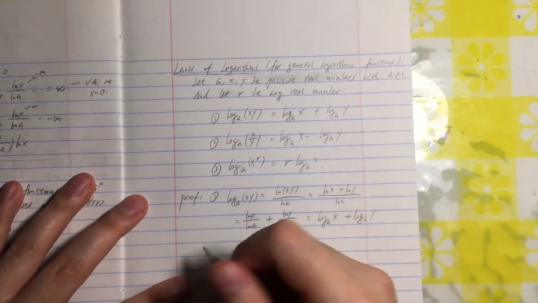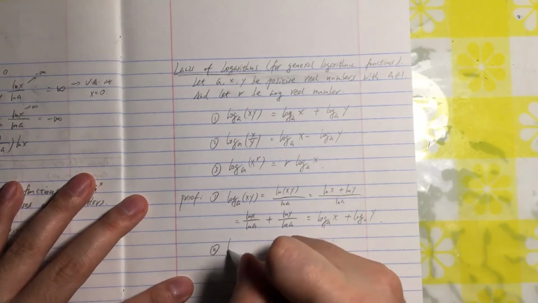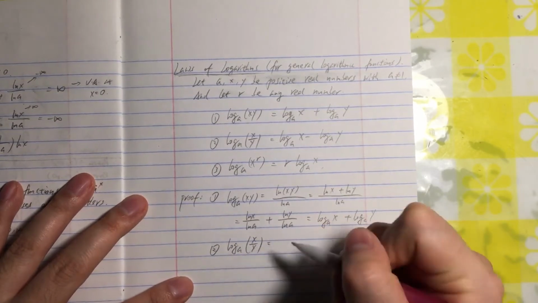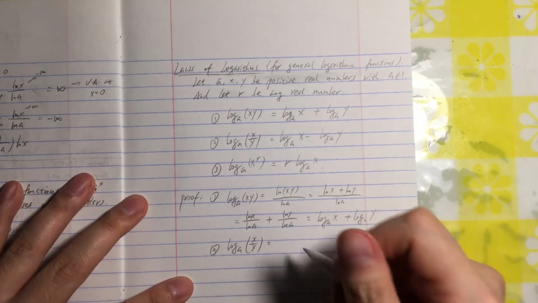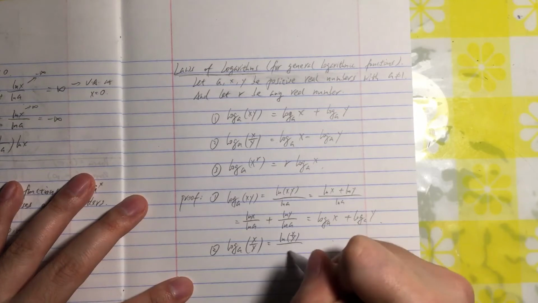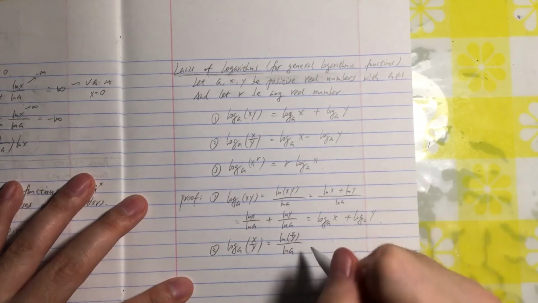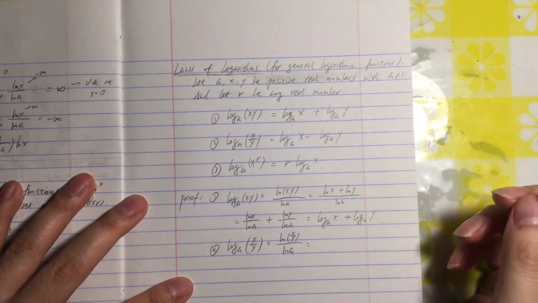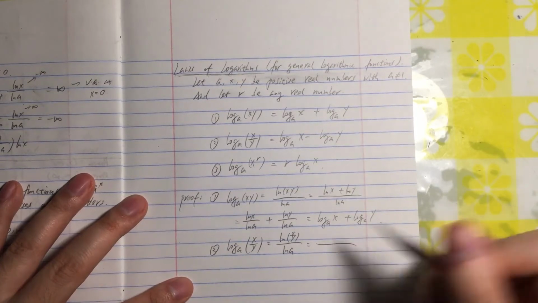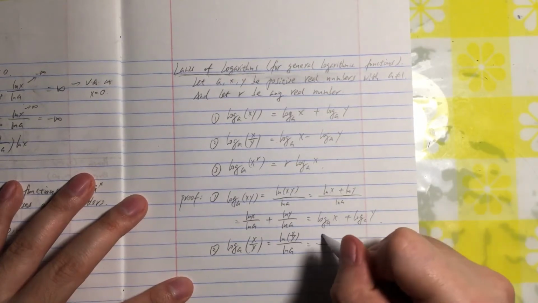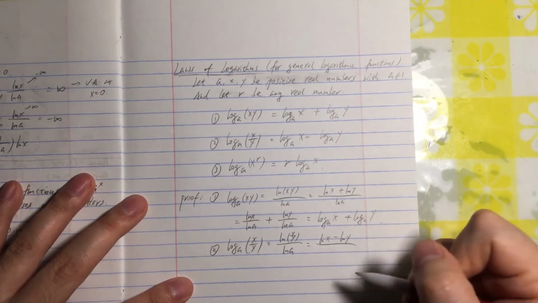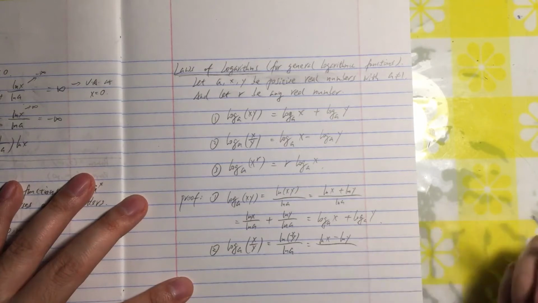The proof for the second law is very similar. Log base a of x over y. By the definition of a general logarithmic function, it can be written as ln of x over y over ln of a. Then, by the second law of logarithms for the natural logarithmic function, the numerator can be written as ln of x minus ln of y.